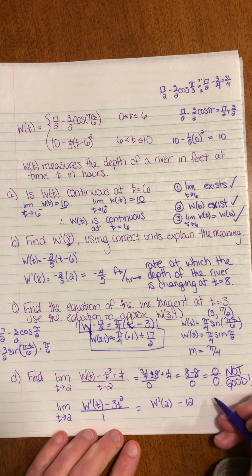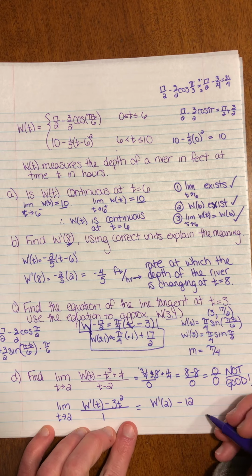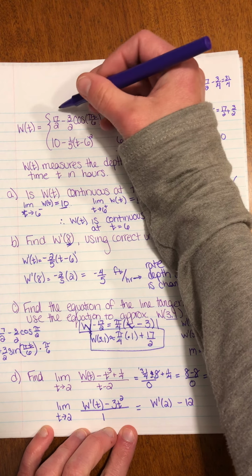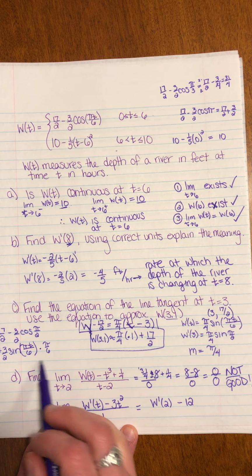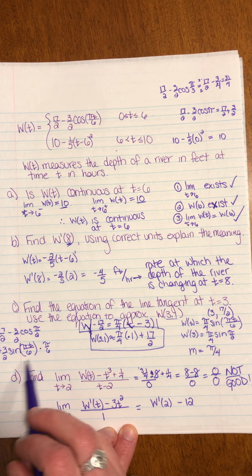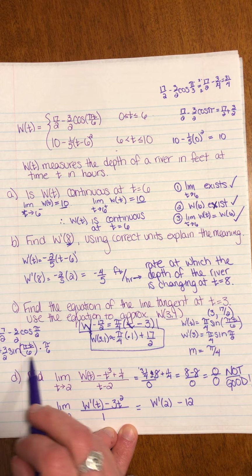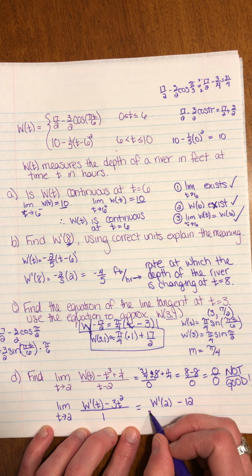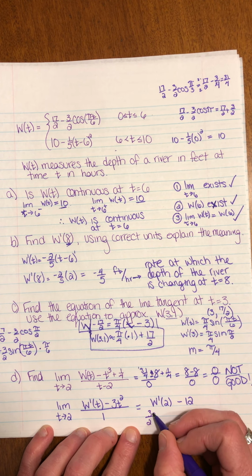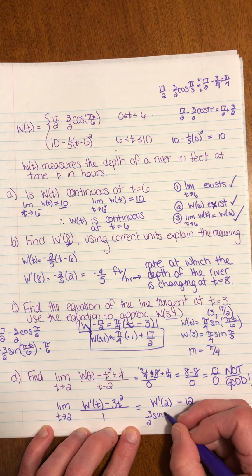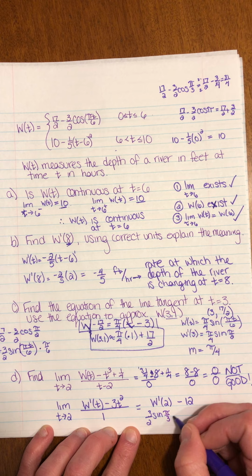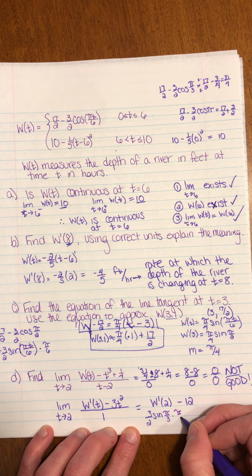All right, so we're going to do w prime of 2. So I need to do the derivative of this top one. All right, we already did the derivative over here. So what I'm going to do is just plug 2 into this right here. So we've got 3 over 2 sine of pi times 2 over 6 is pi over 3, times pi over 6.